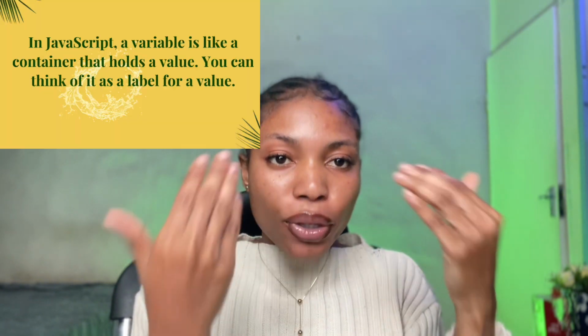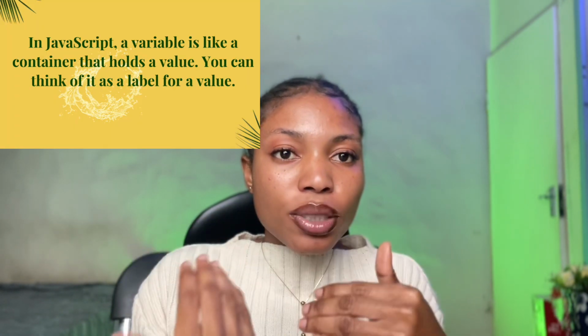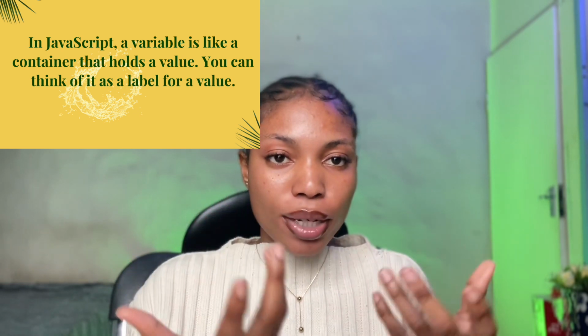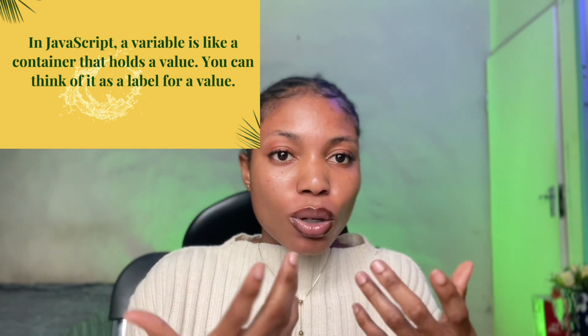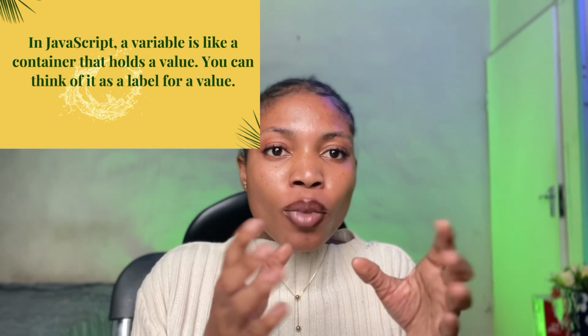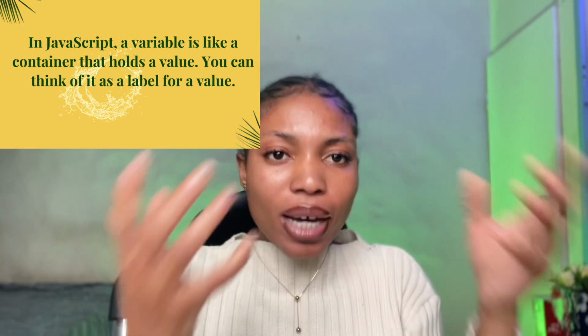Now let's talk about variables. In JavaScript, a variable is like a container that holds a value. You can think of it as a box that holds a value, or maybe a label for a value. And variables are very useful in the sense that they help us to reuse our values over and over again in our code without having to rewrite that value over and over again. And this is what I mean.